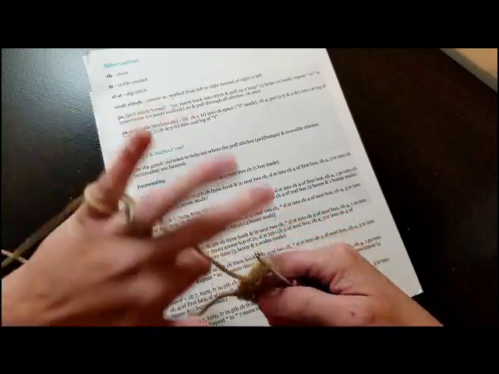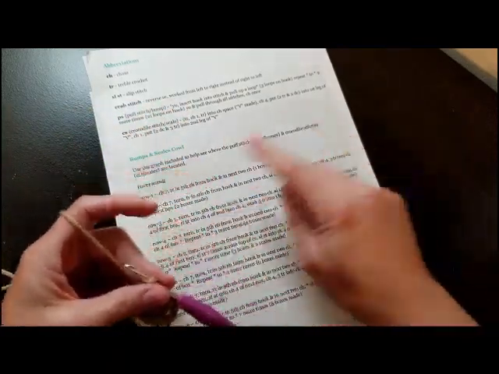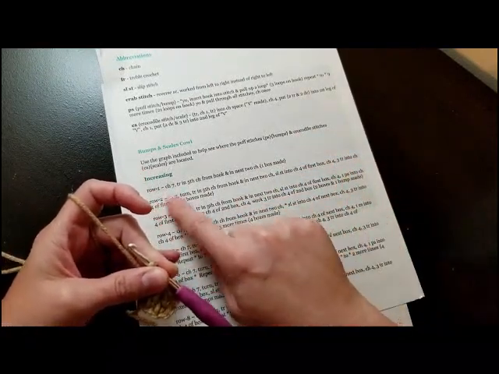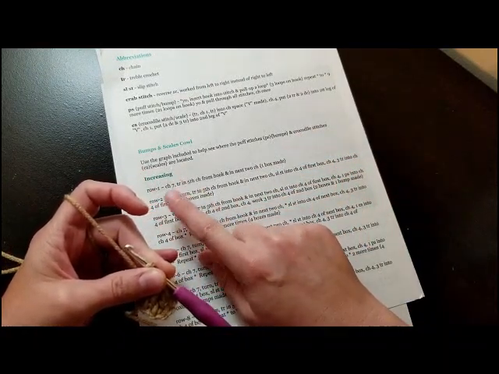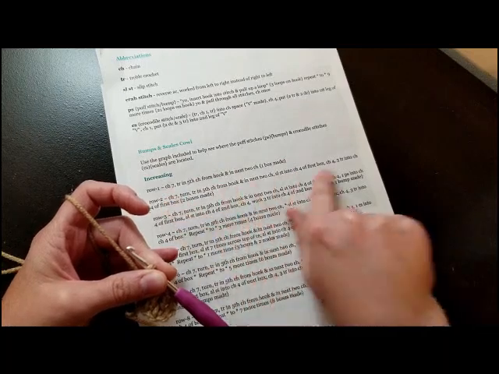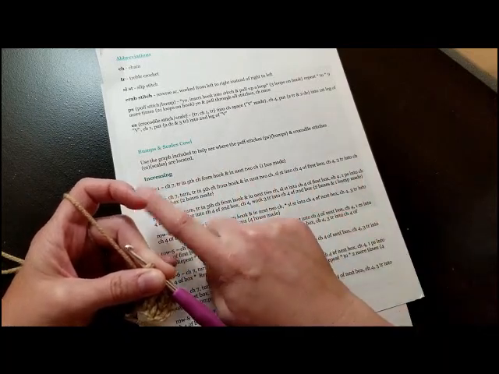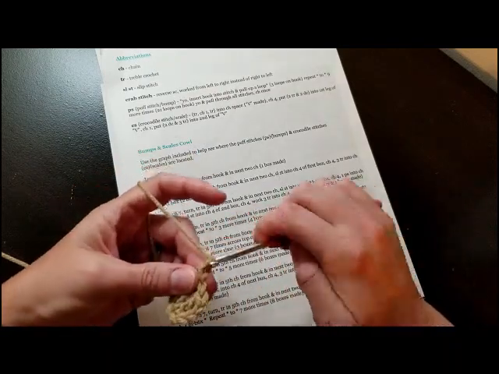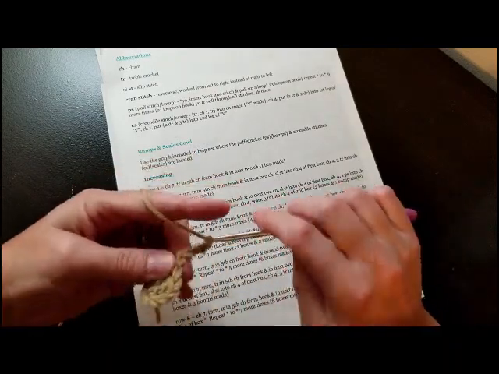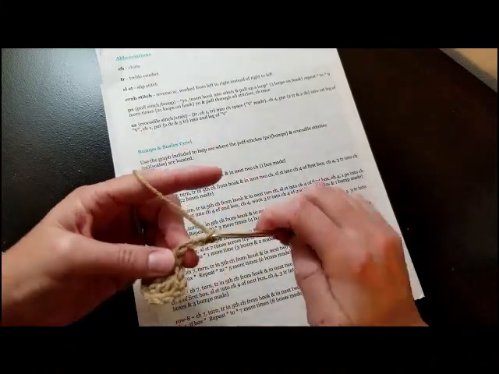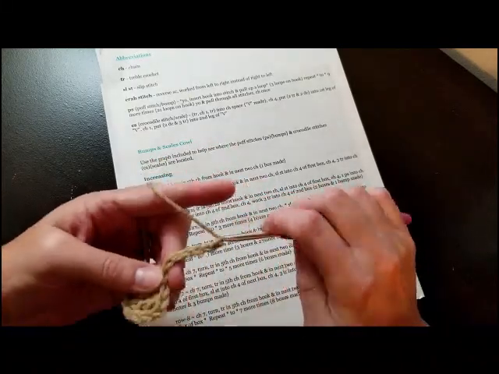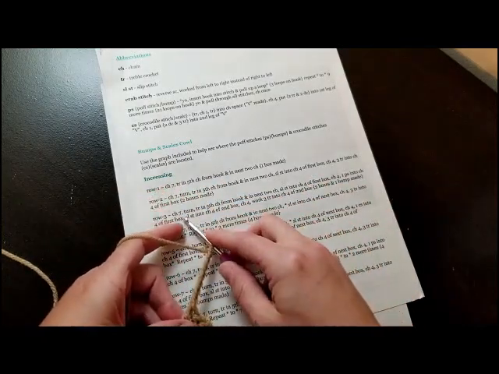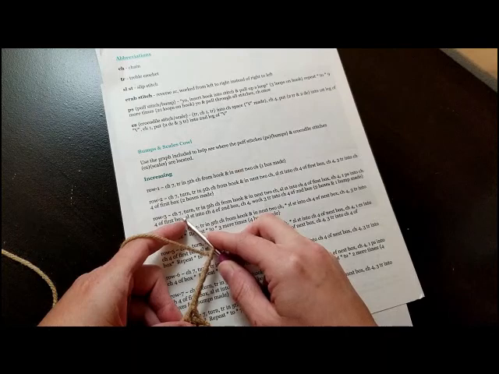Okay, so once you get done with that row, typically you're going to turn your working crochet, but you need to pay attention to where it tells you to turn in the pattern. So on row 2, it tells me to go ahead and chain 7. So that's what I'm going to do. 1, 2, 3, 4, 5, 6, 7. So I've chained 7. And there was a comma, so I stopped and did that before I moved on.